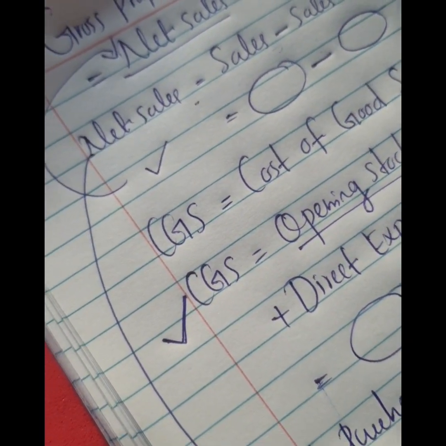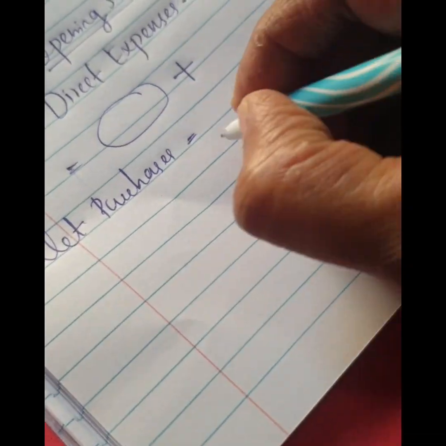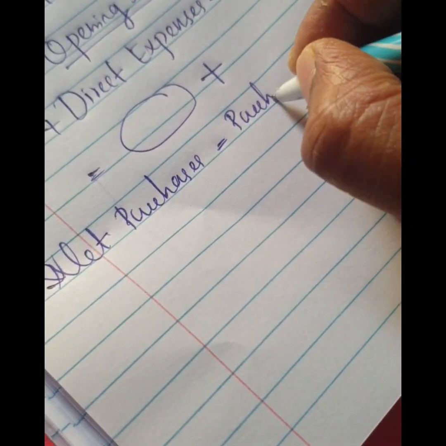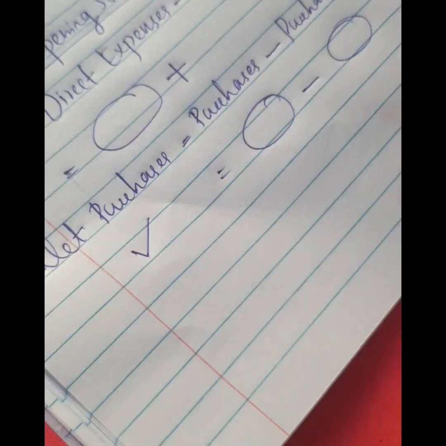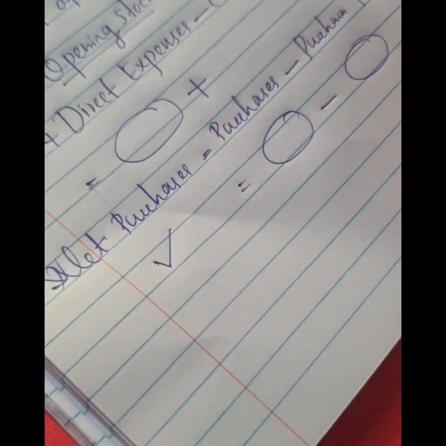Same process here: net purchases is equal to purchases minus purchases return. This is also in the question, so you can write it the same way. So we'll get the net purchases, and that amount we can write.